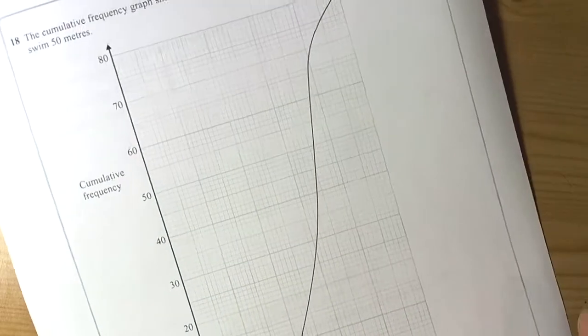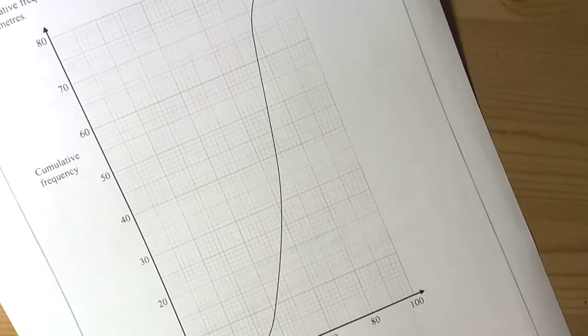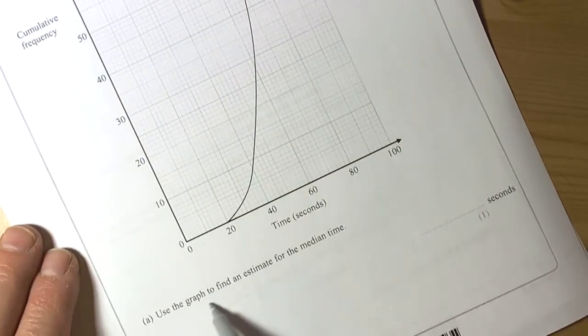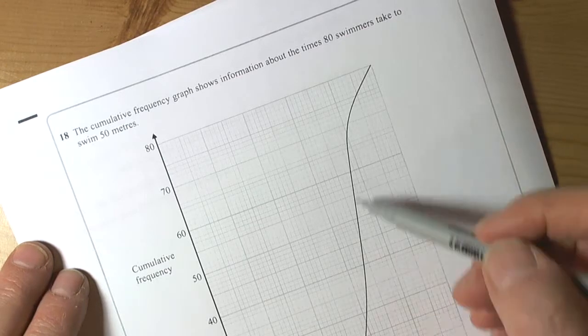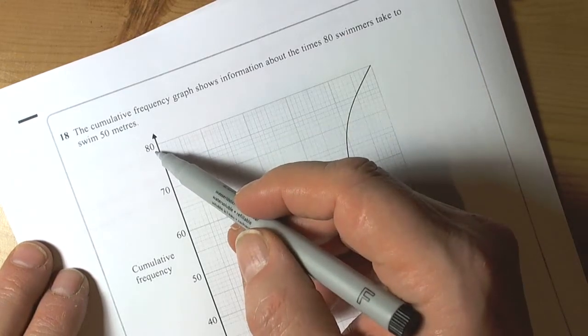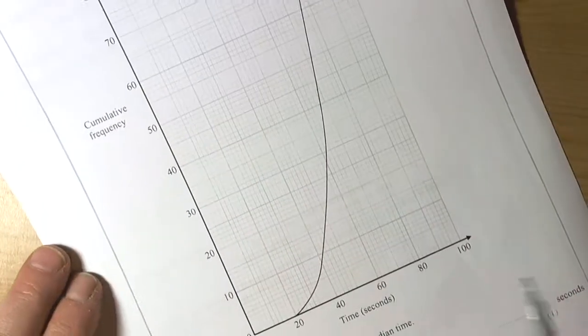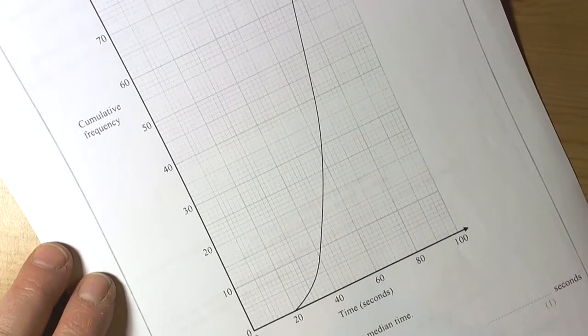So this question's given us a cumulative frequency graph, and it's asking us to estimate the median time. Well, the first thing we've got to recognise is that the graph is for a total of 80 people. So an estimate of the median means that we use the 40th person.